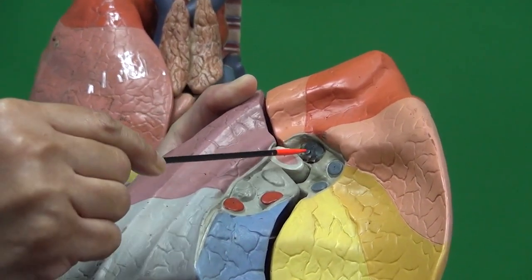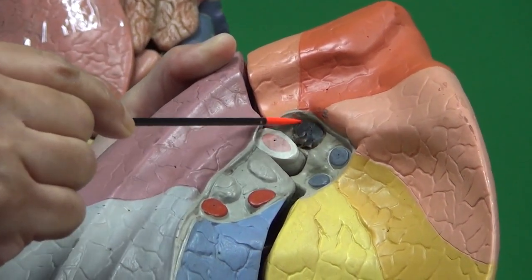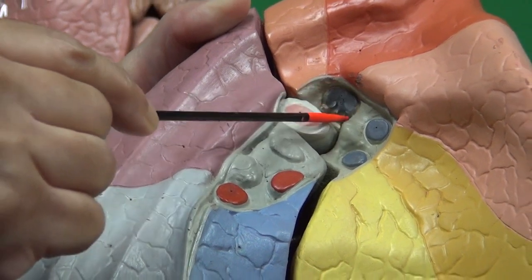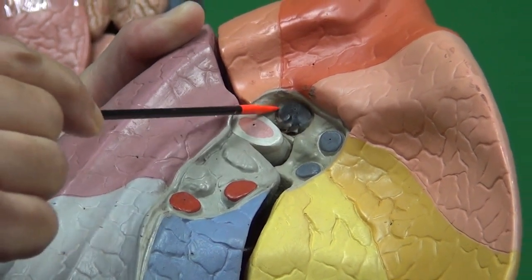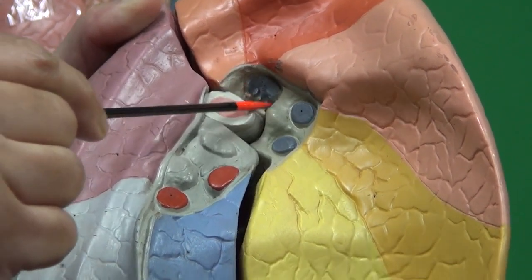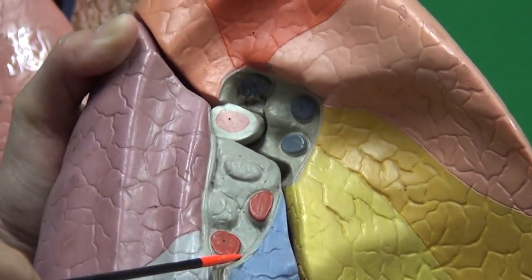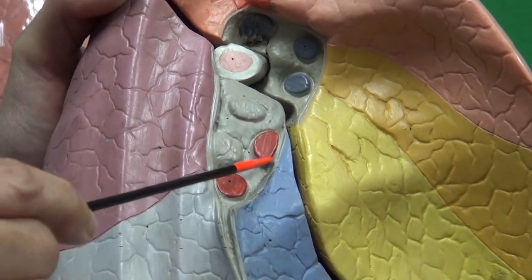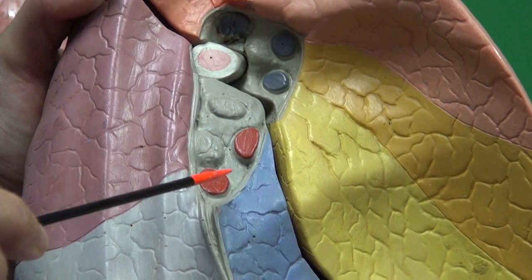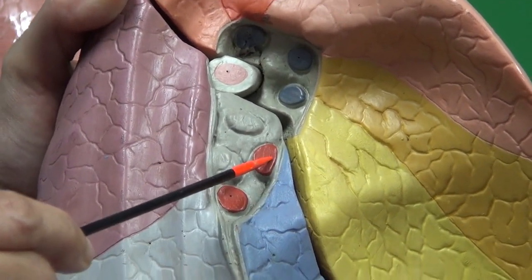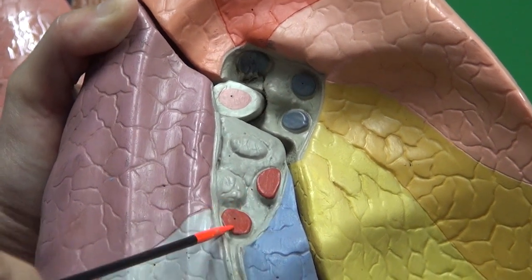Can you see this structure here? It is the superior most structure in the hilum of the left lung, and this is the pulmonary artery. And this structure here, located inferior and anterior in the hilum, is the pulmonary vein.